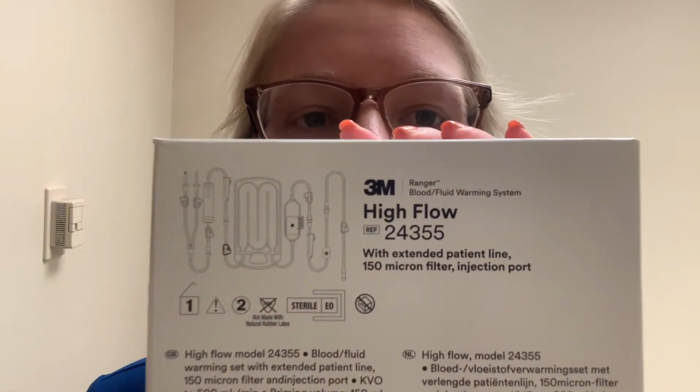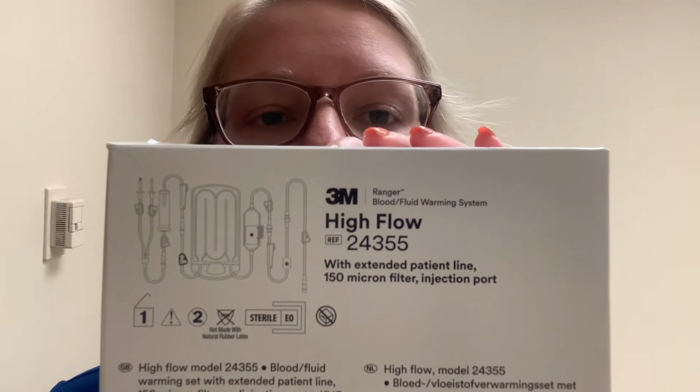The other one we have is called the high flow. So this is the big mama tubing. This is the jumbo tubing. This tubing's about this thick. I don't have any open, unfortunately, and I don't want to open one of these and make it unsterile. So these tubings are about this thick. These are the ones that you're going to use if you need to do a massive transfusion of blood on a trauma patient or anything like that. Because the tubing is so thick, it will actually infuse a lot quicker.